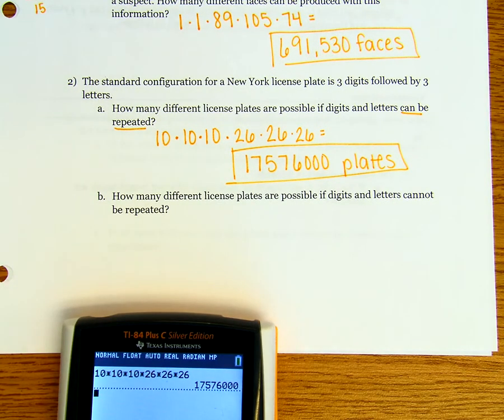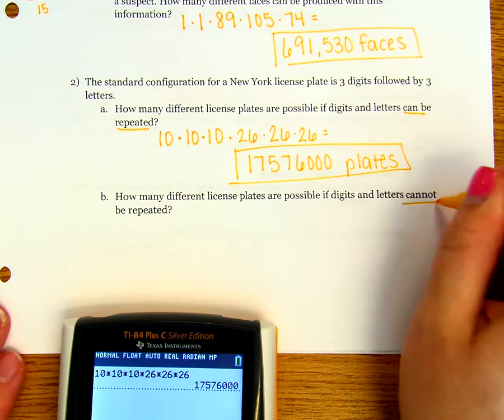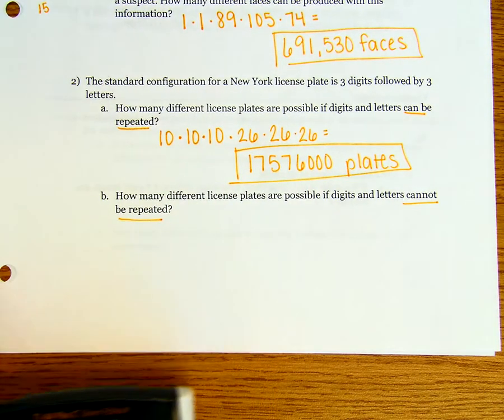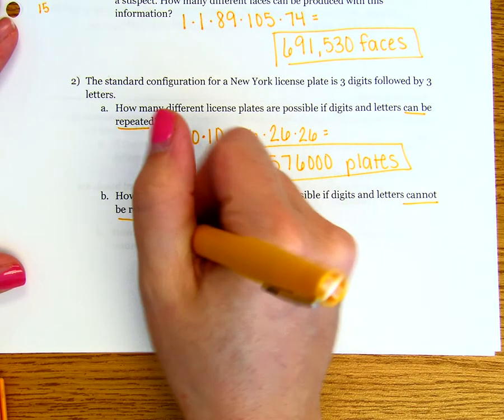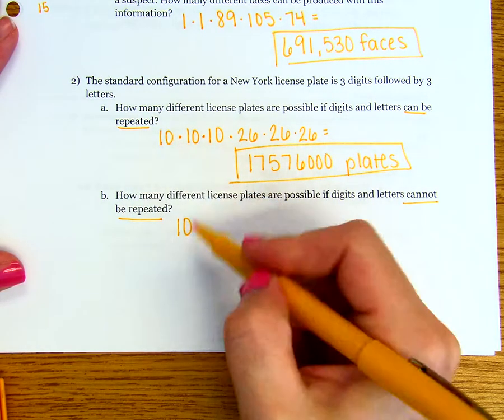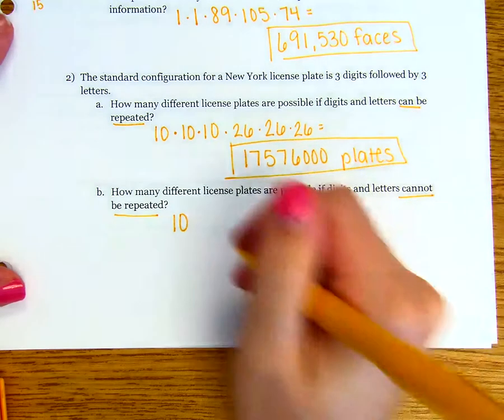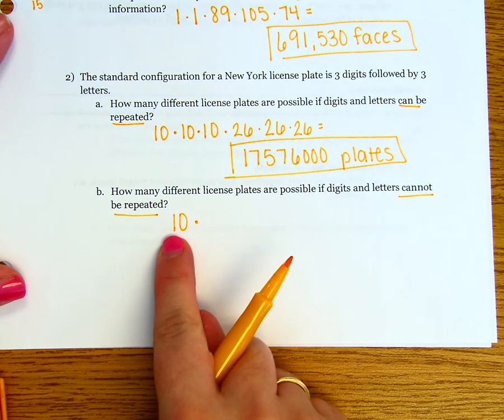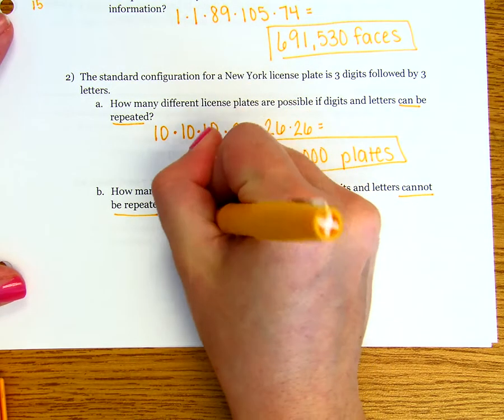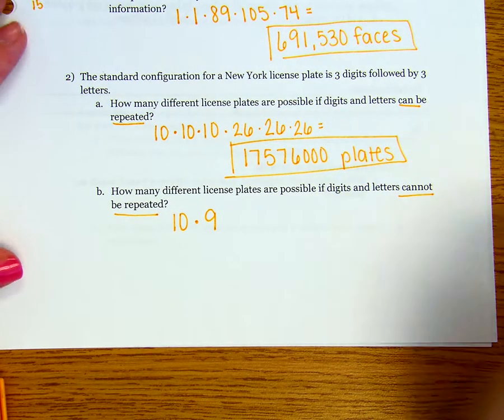Question B says, how many different license plates are possible if digits and letters cannot be repeated? So now we cannot repeat letters or numbers. So the first digit that we have to choose from is going to be 10, because there's 10 digits to choose from. But now whatever number I used here, I cannot use again, so then I only have 9 choices for the second digit.